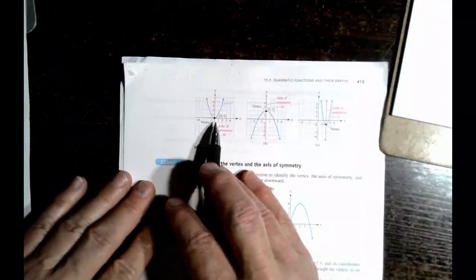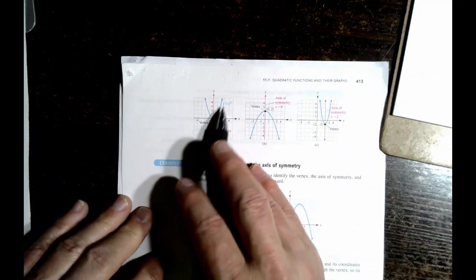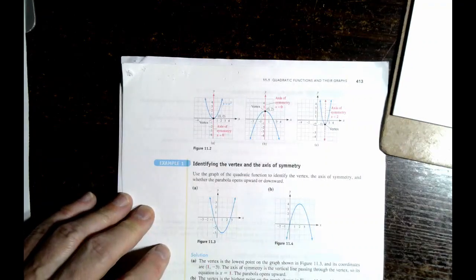The most important one is its vertex. The vertex is the low point or high point of your quadratic function. It's the place where it changes direction. And it's the most important point on your graph.